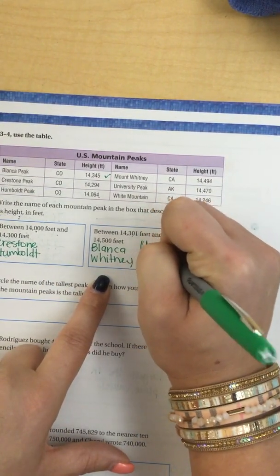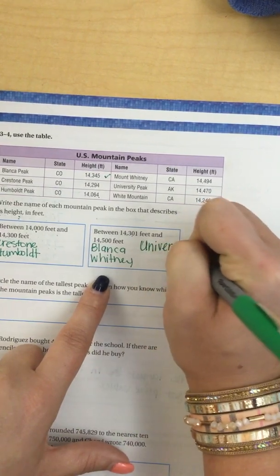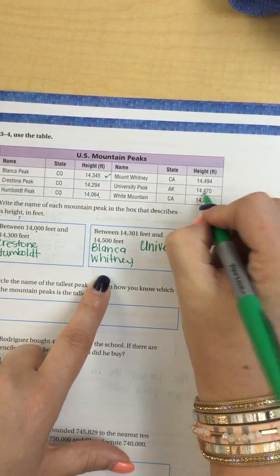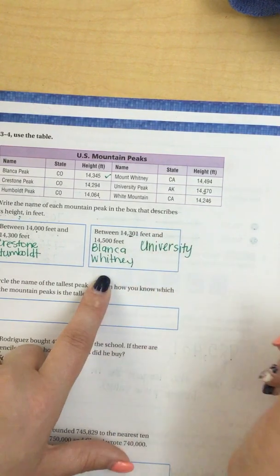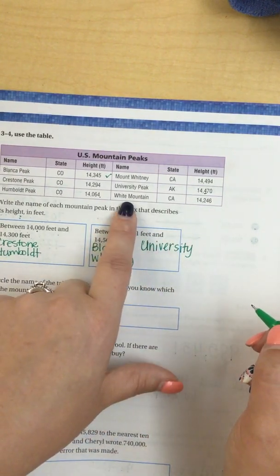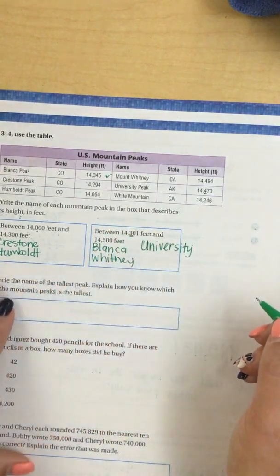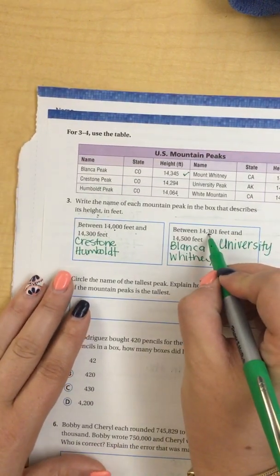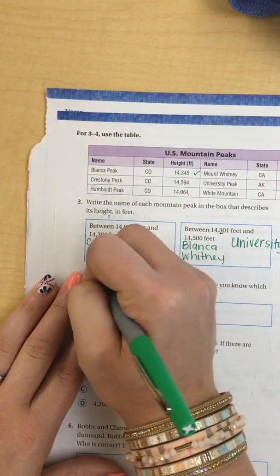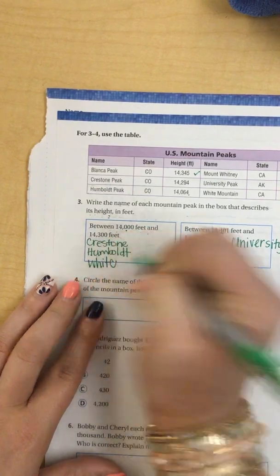So I'm looking at the place values and I see that it has a 4 in the hundreds place, and that means it's bigger than the 3 in my hundreds place. And then White Mountain is 14,246. It's less than that 3 in the hundreds place, so I know it's going to go over here, and I'm just going to put White.